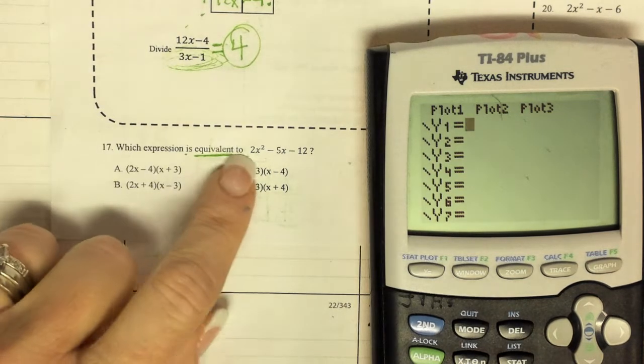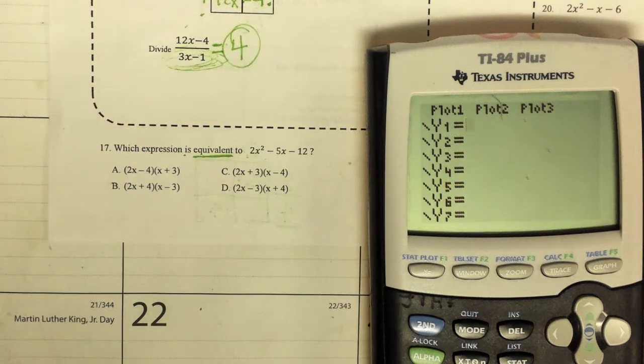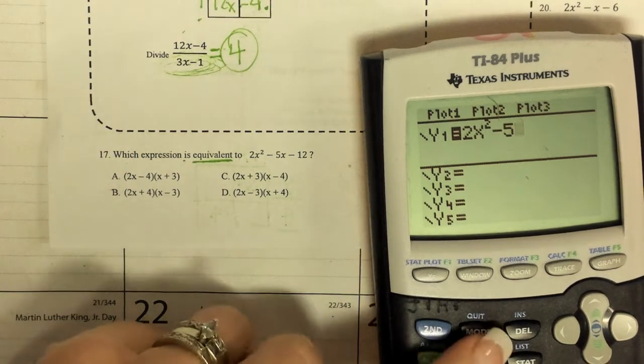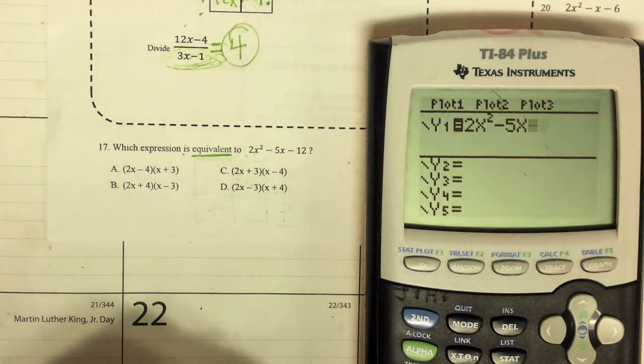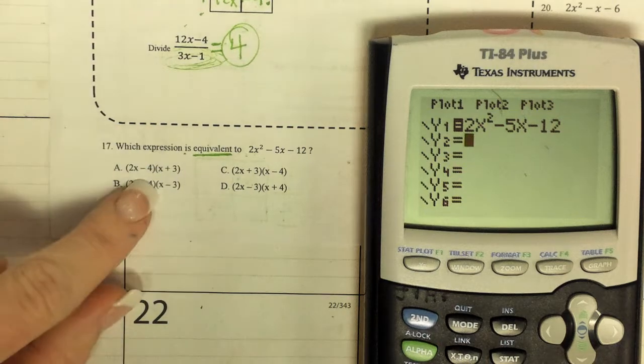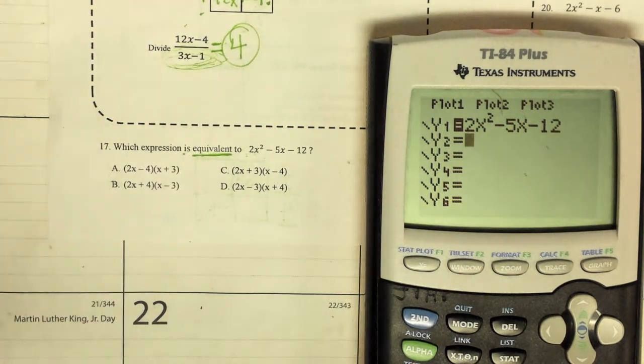All right, so what am I supposed to do? Y'all tell me. Tell me what I'm supposed to do. Put in y1. What am I putting in y1? 2x squared minus 5x minus 12. Very good. 2x squared minus 5x, and then minus 12. And then plug in the other. What are these called? Factors. Okay. All right, so who's checking A?